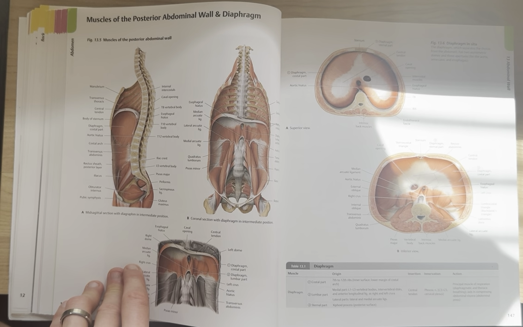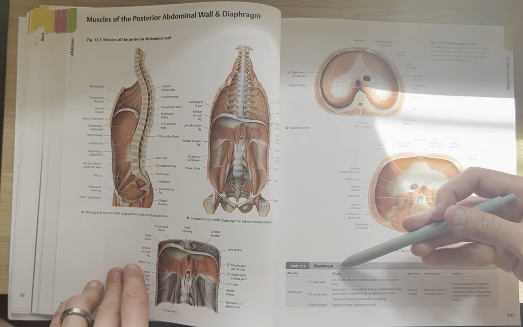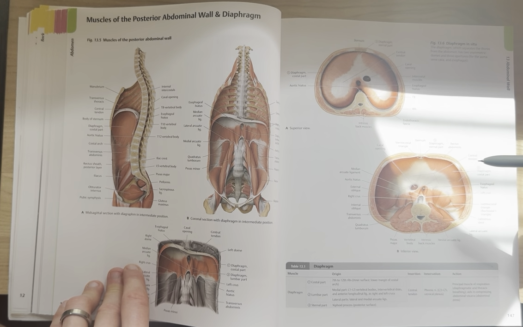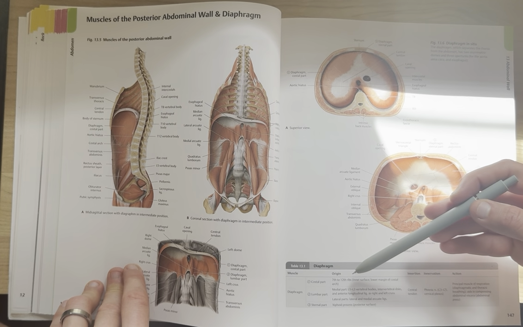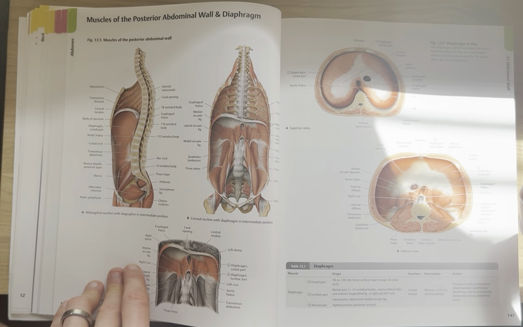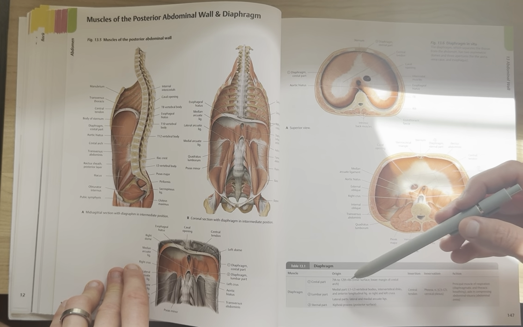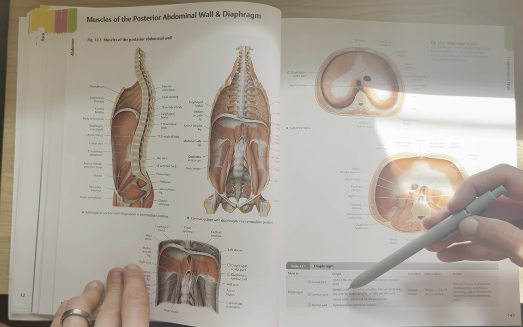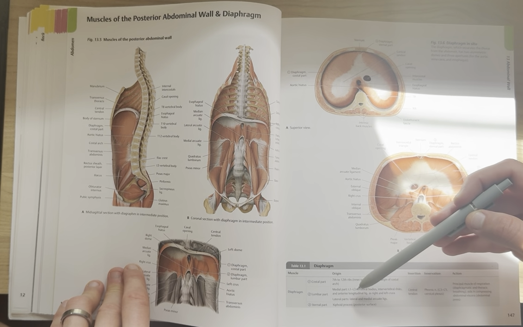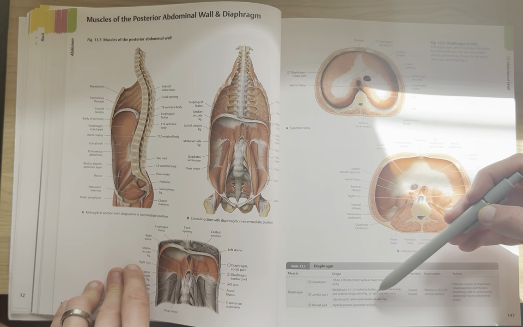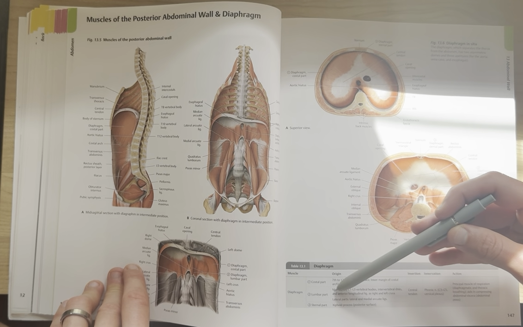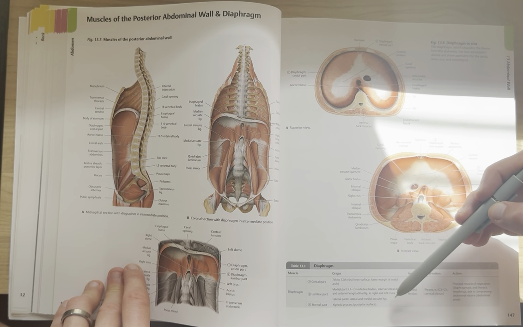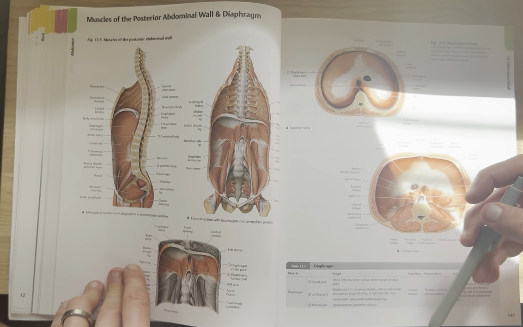And so this is for people who love tables. For the diaphragm, the costal part, the origin is the 7th to the 12th ribs. The lumbar part, the origin for the medial part is L1 through L3, the intervertebral discs, and the anterior longitudinal ligament as the right and left crura.